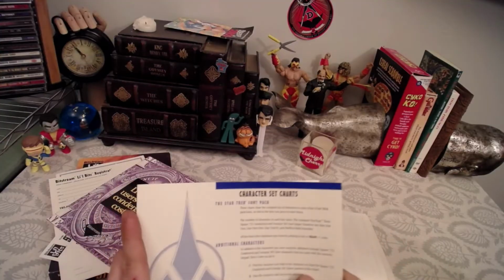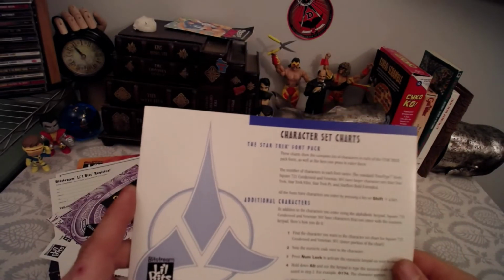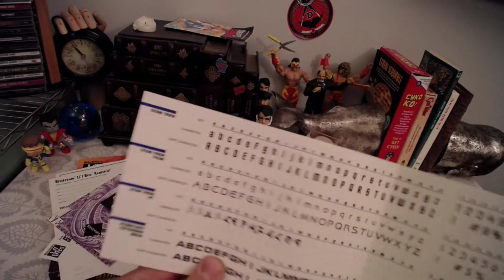Hey everybody, sorry about that. We had a little bit of a video issue there, but back to looking at the character set charts for the Star Trek font pack.